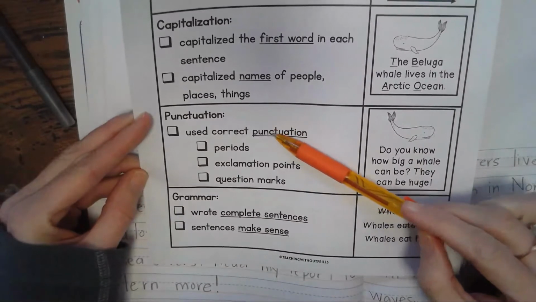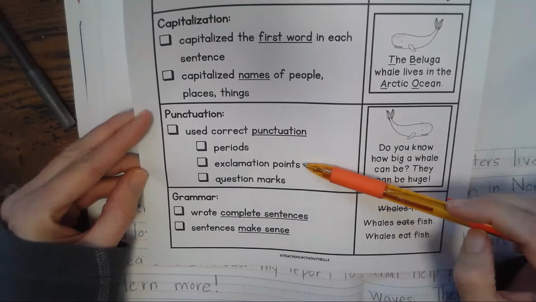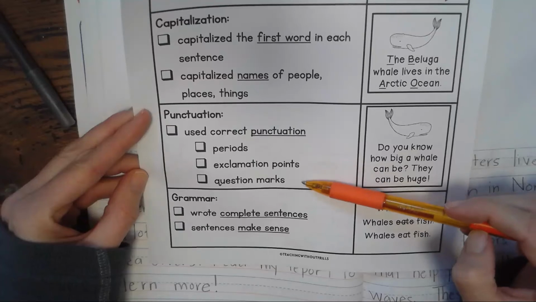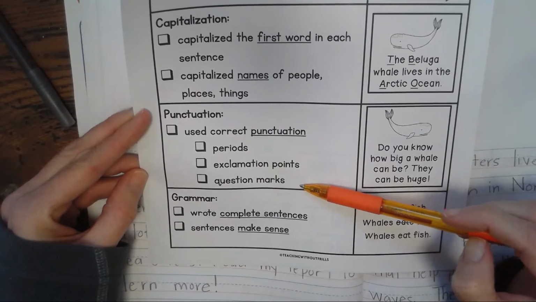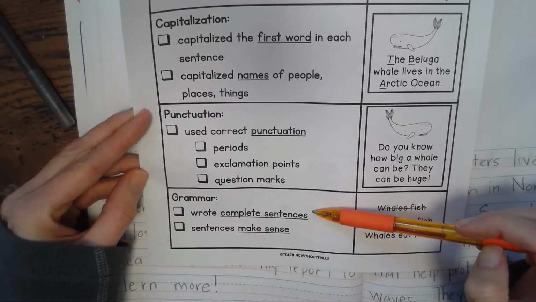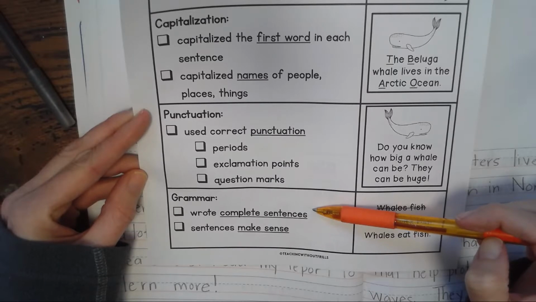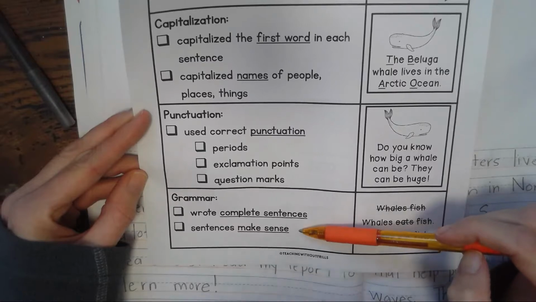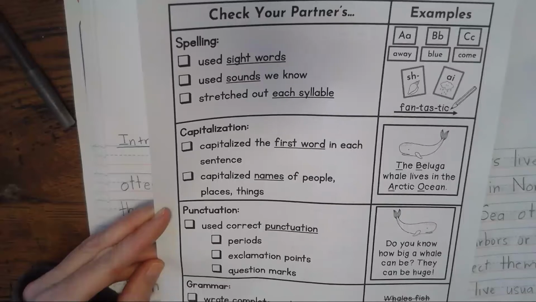We also want to look at our punctuation. We want to make sure that we use correct punctuation. We need to have periods at the end of our sentences. If we're excitedly talking about something, we can use an exclamation point. If we ask a question, we have to make sure that we use a question mark. And then we want to make sure that we write complete sentences, which is what we've been talking about. We're not using our bullets in our notes anymore. We're making them into a complete sentence that makes sense. So this paper's to help you, and if you get through each section, then you've done a good job editing.